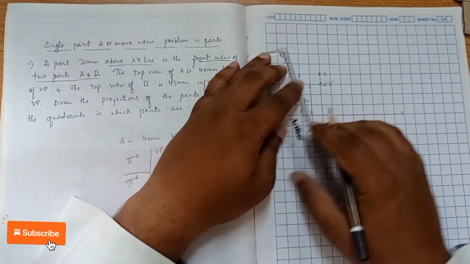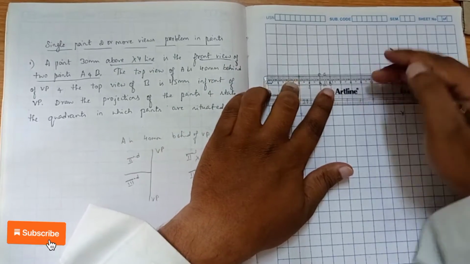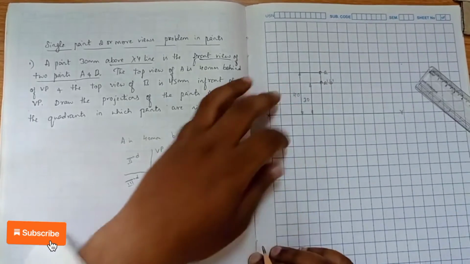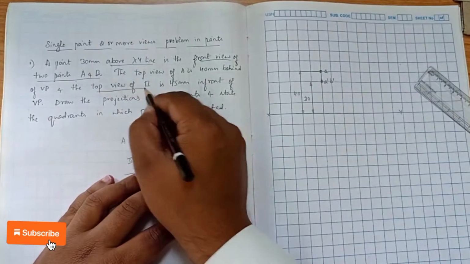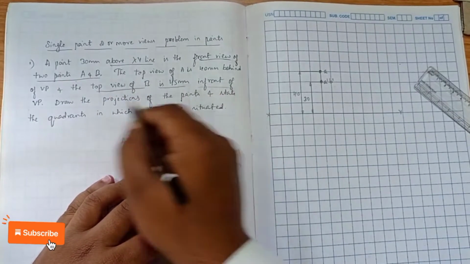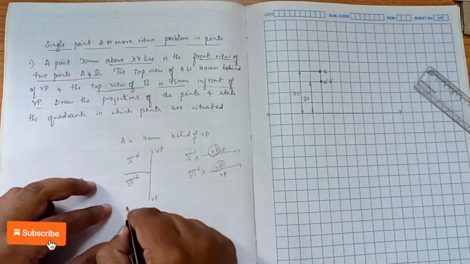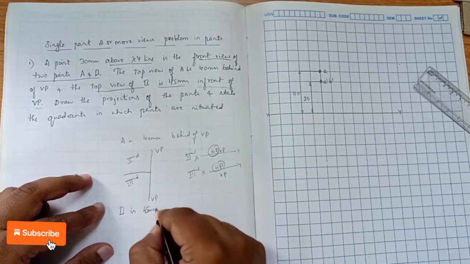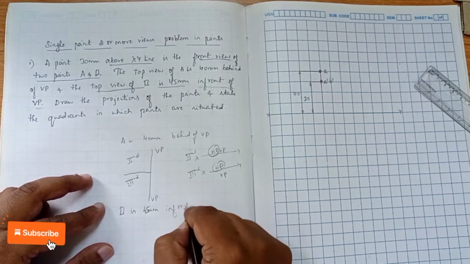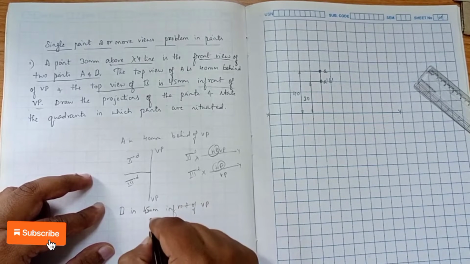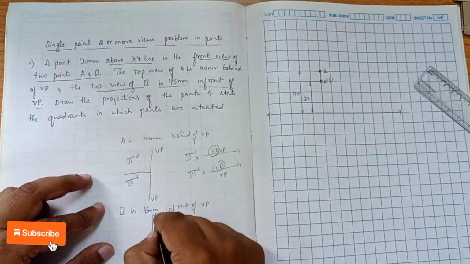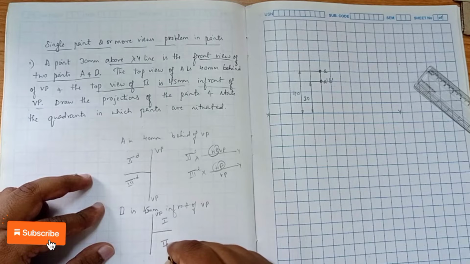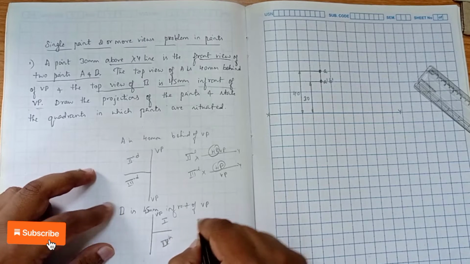So 40. Okay. Now similarly, the top view of B is 45 mm in front of VP. In front of VP means we know that there are two chances, either in first quadrant or in fourth quadrant.